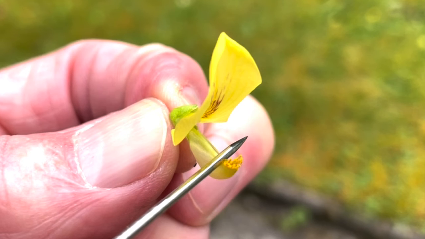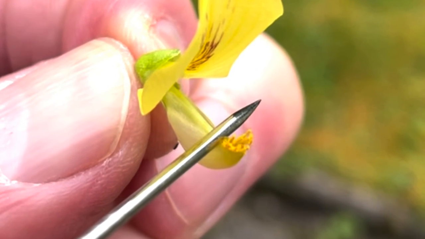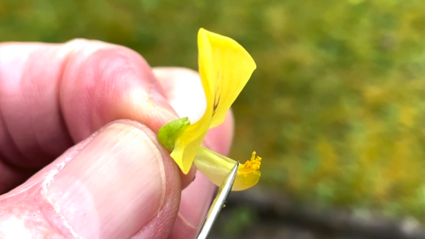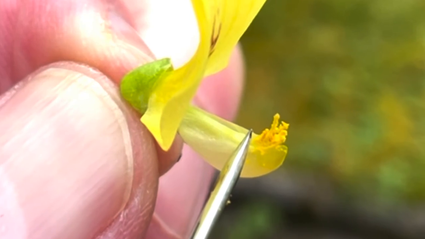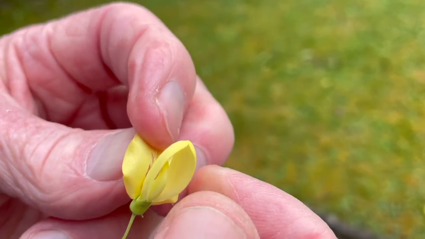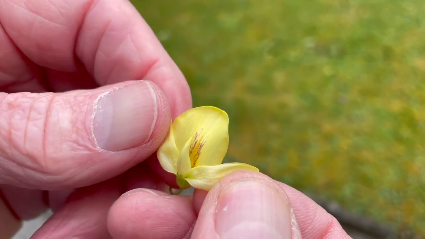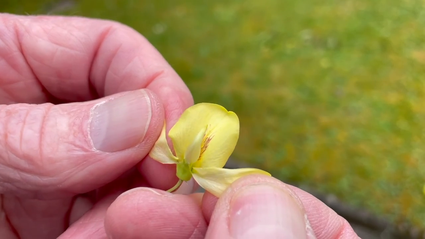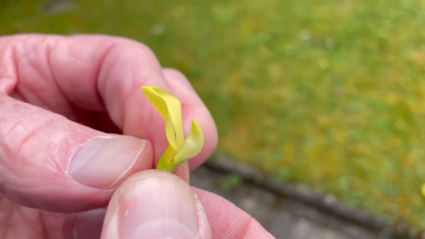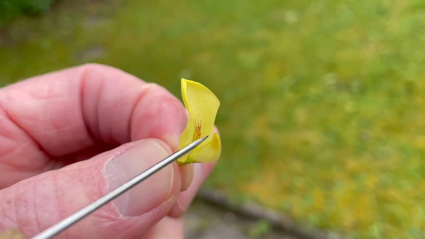Inside the keel are the 10 stamens, 5 long and 5 shorter, whose filaments are fused and which dehisce or split to release their pollen into the tip of the keel before the flower opens fully. I'll take away the wing petals to show you the keel, and with a needle I can crudely simulate the effect of an alighting bee or other insect, which will cause the pollen inside the keel to be extruded through a hole at the tip of the keel and deposited on the visitor's underside.